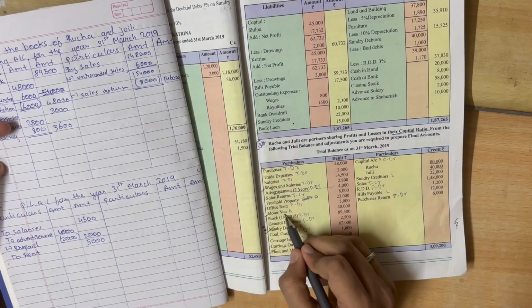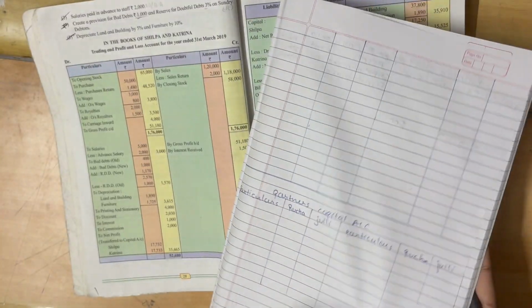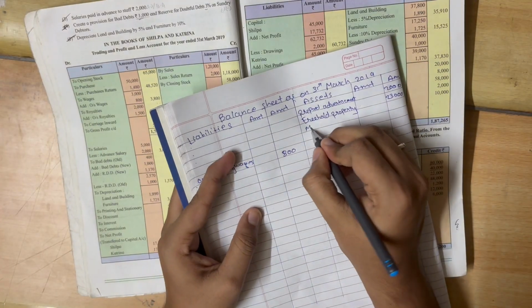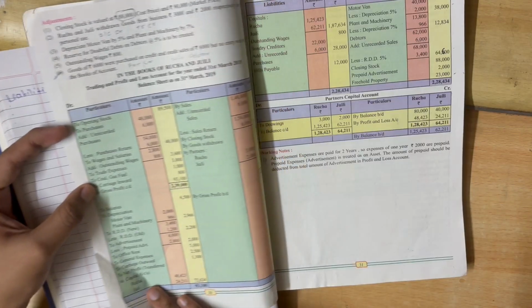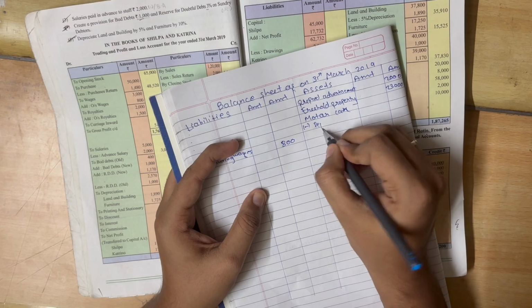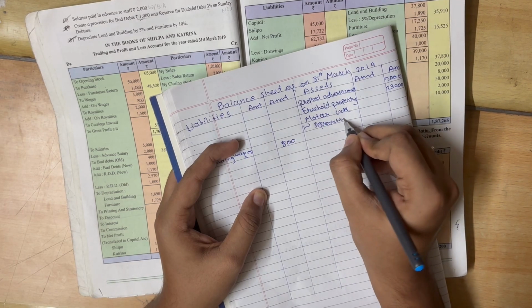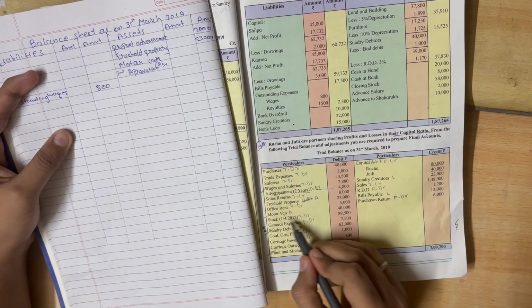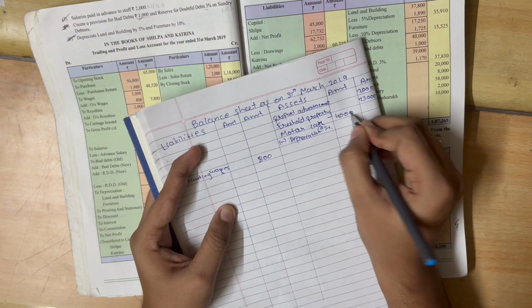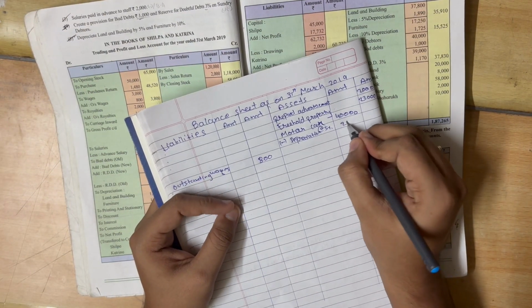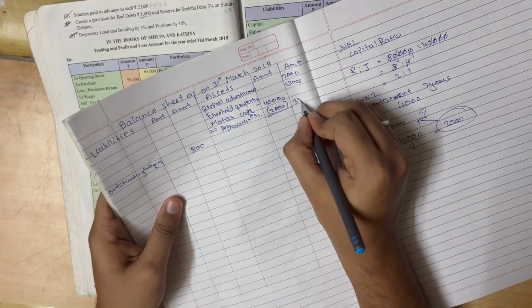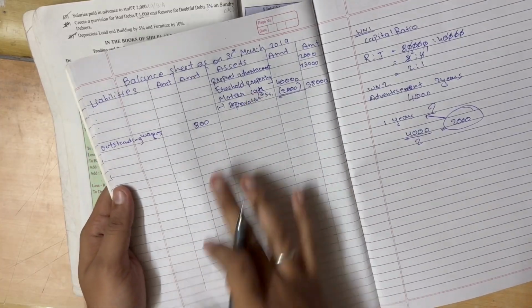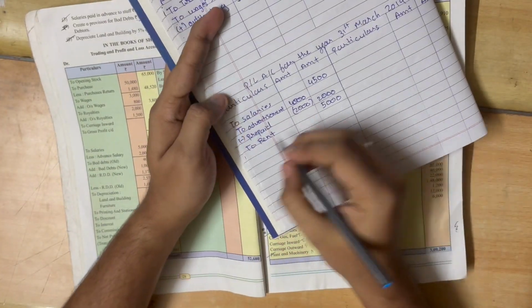Next is motor car. Motor car is an asset, so we have to write in the asset side motor car. And the adjustment on motor car is 5%, so we have to depreciate by 5%. Depreciation at the rate 5%. The motor car was 40,000. 40,000's 5% is 2000, so you have to less, and the answer will be 38,000.